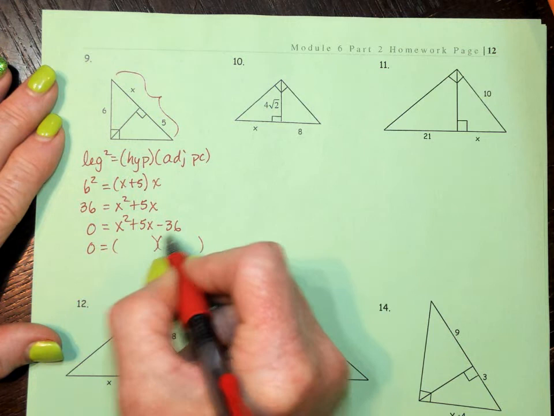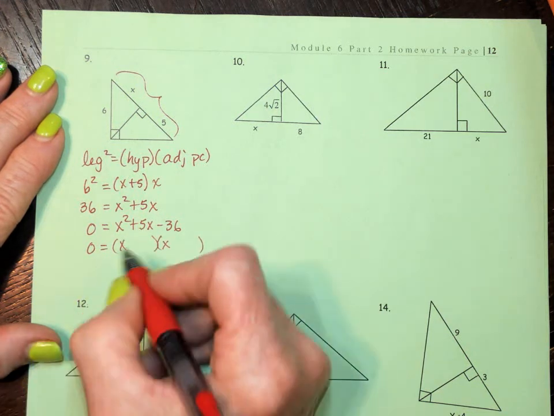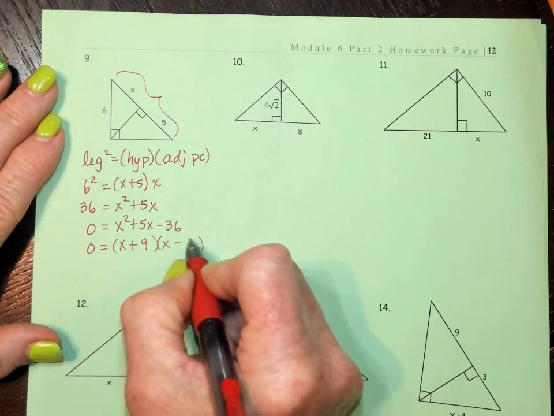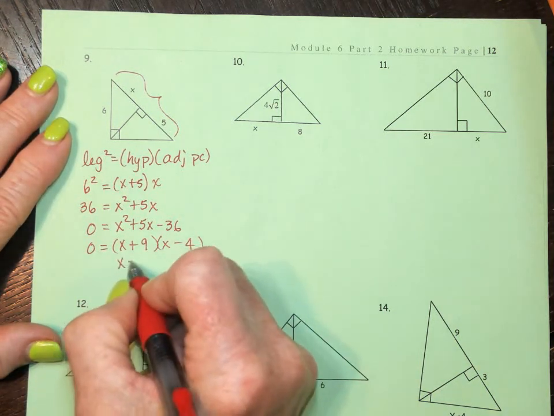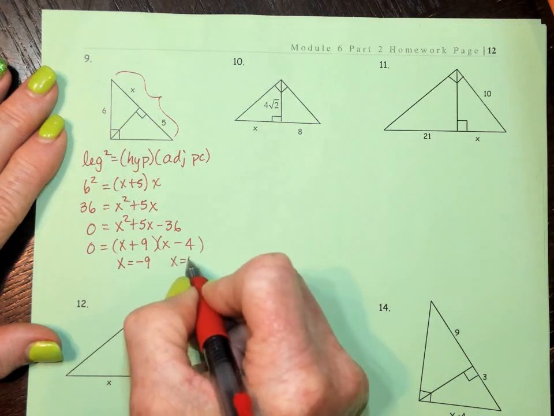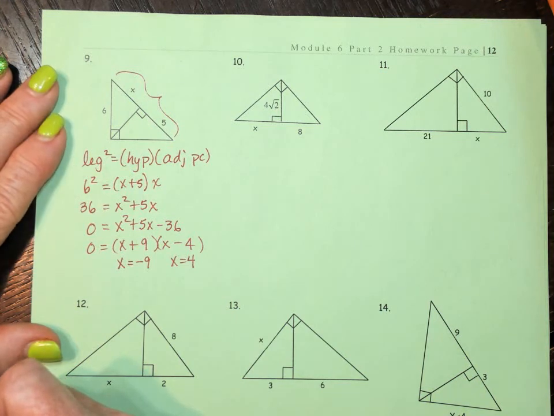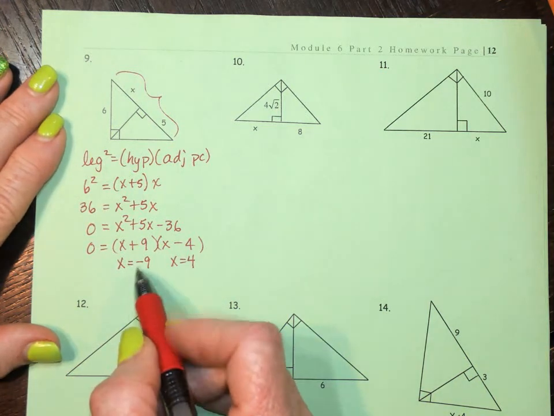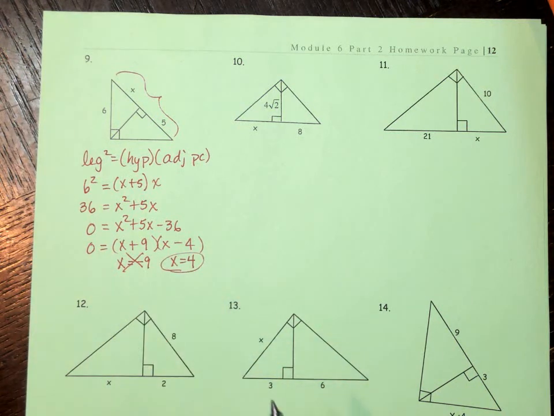Multiply to be negative 36, add up to be a 5. It's got to be a plus 9 and a minus 4. This gives us two solutions then, x equals negative 9 or x equals 4. X can't be negative, so this one's out, and x is just 4.